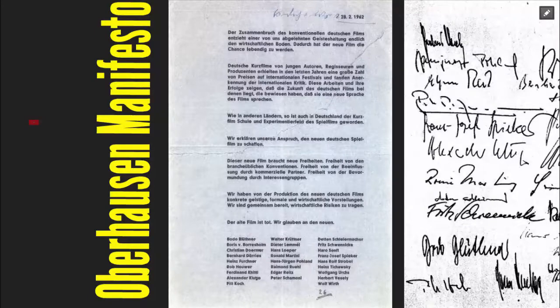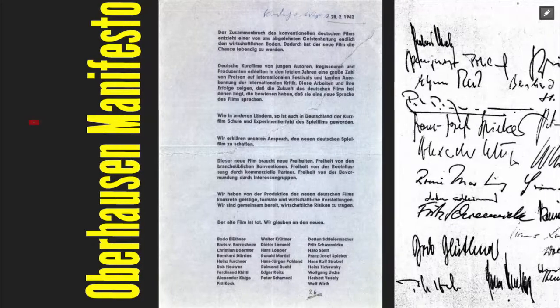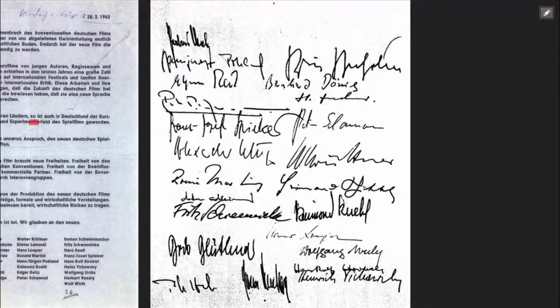So as I said before, it was a demand of new forms of freedom. It was a personal expression, thinking about what was happening everywhere else. This is the list of signatures there.